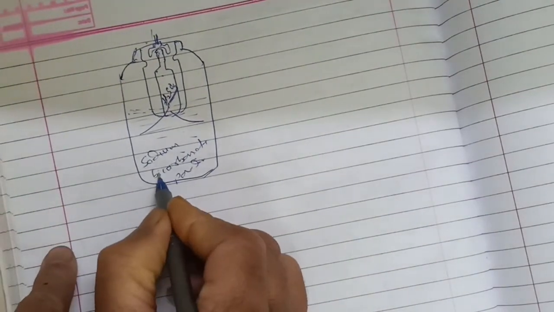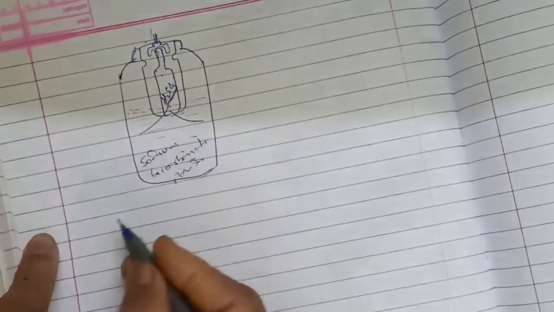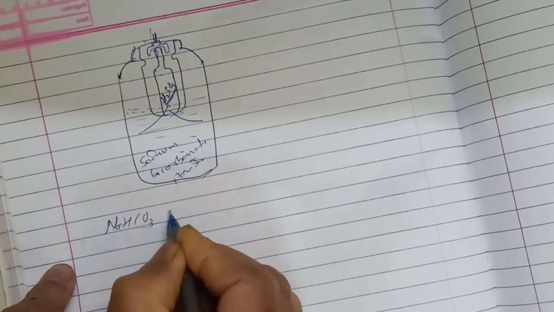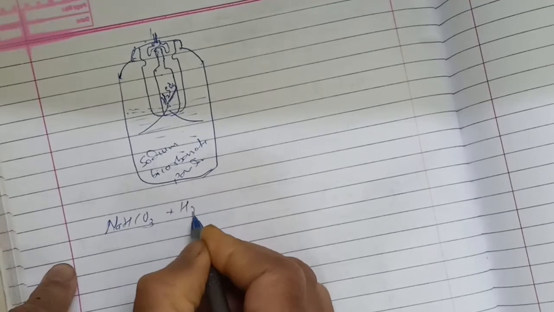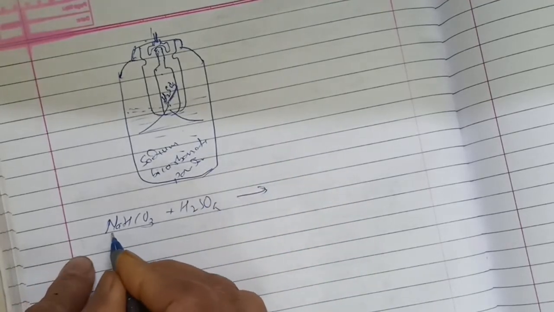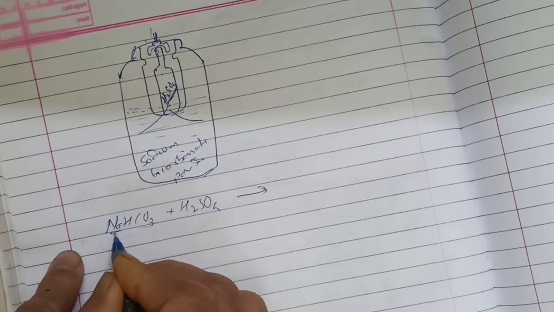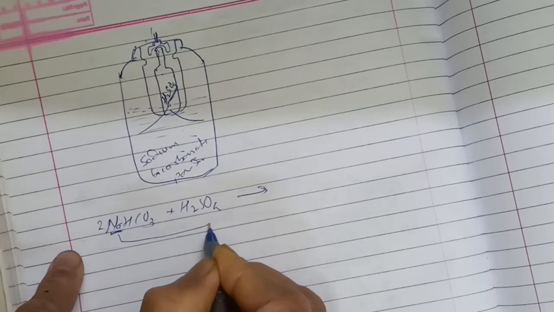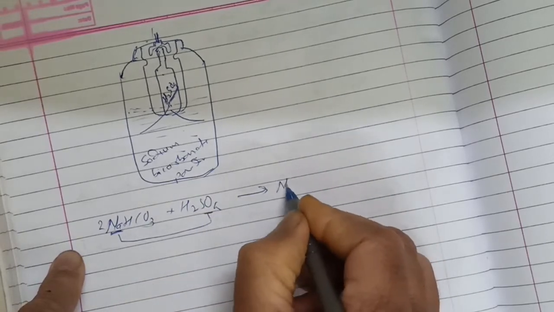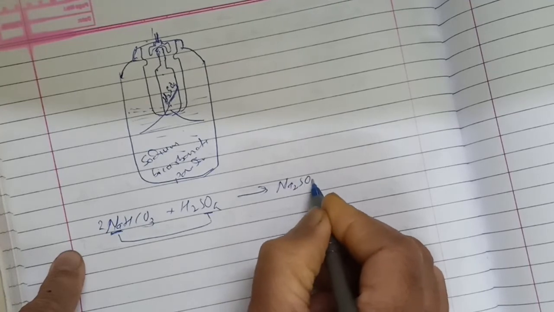Then the sulfuric acid reacts with this sodium bicarbonate. NaHCO3, sodium bicarbonate, and the sulfuric acid react together. The sodium and the sulfate react together to form Na2SO4.